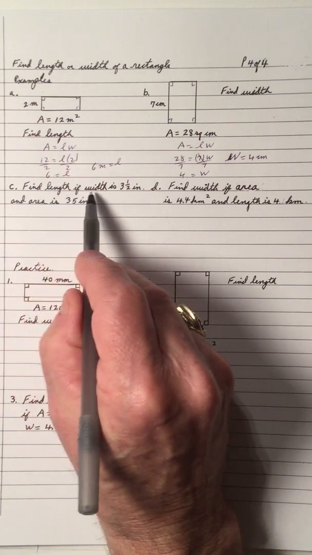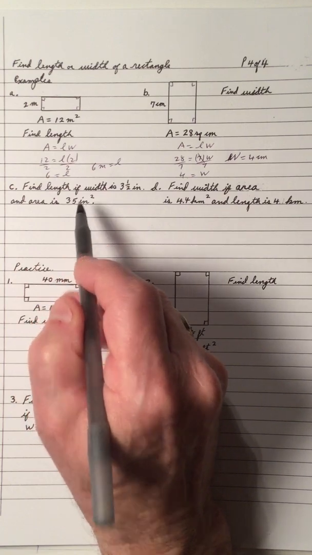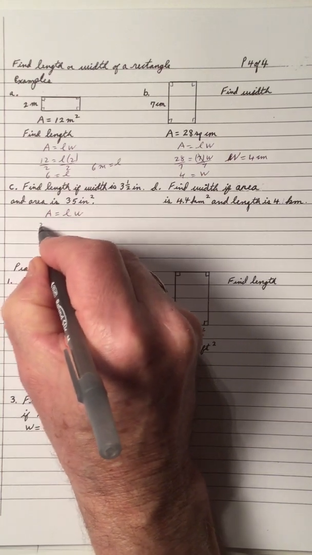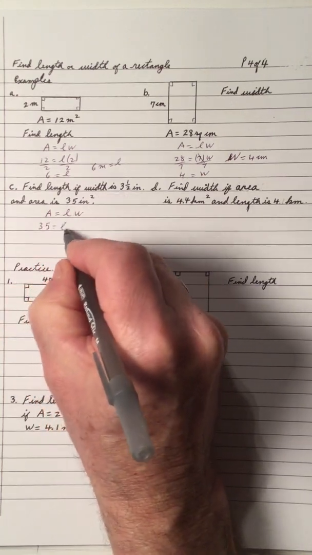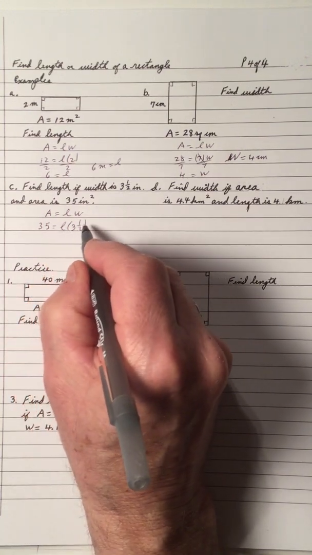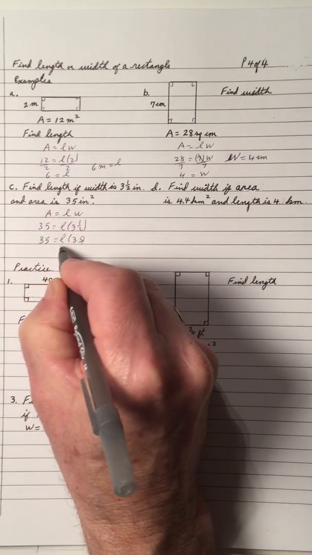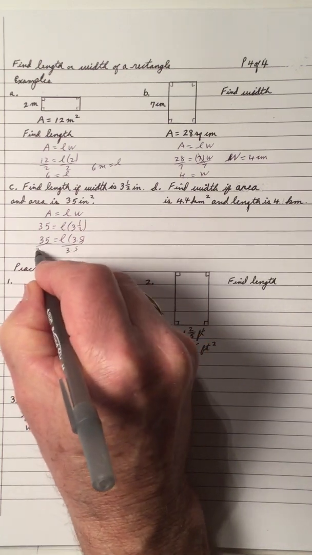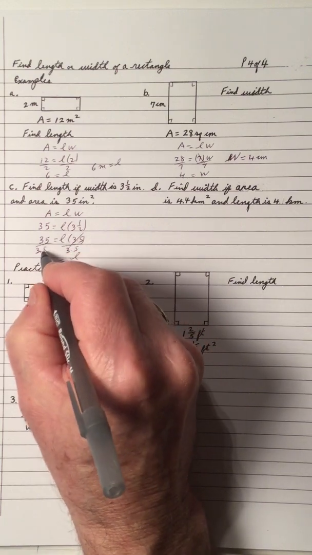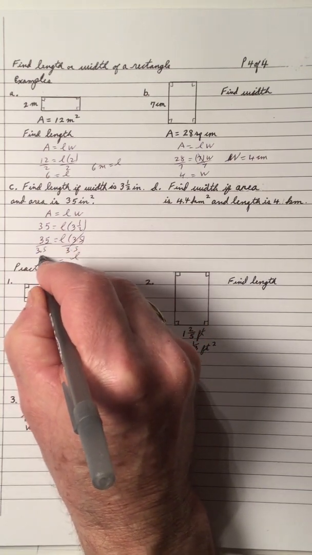C, find the length if the width is 3.5 inches and the area is 35 inches. Well, let's see, area is length times width. The area is 35. The width is 3.5. And so we divide 3.5 into 35 on both sides. They cancel out, and 35 divided by 3.5 gives us 10.